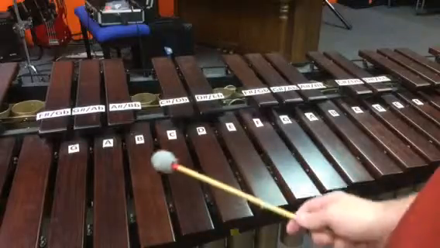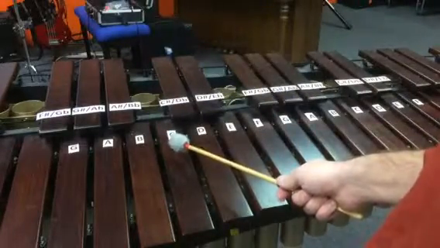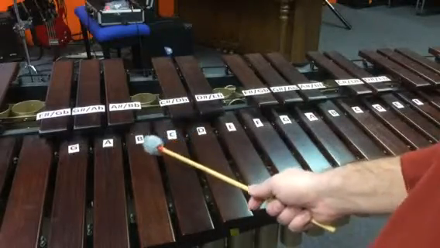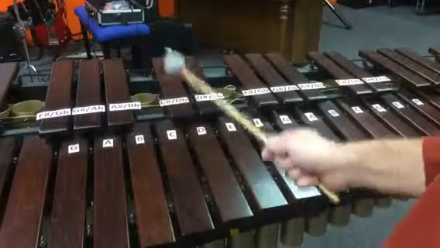So for example, this B to this C, they're right next to each other. This is the closest you could possibly get between two notes. We call this a half step because it's right next to each other.